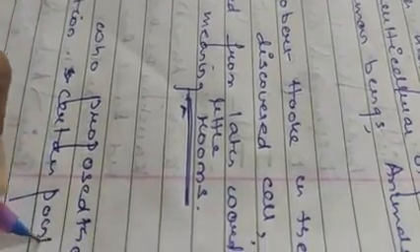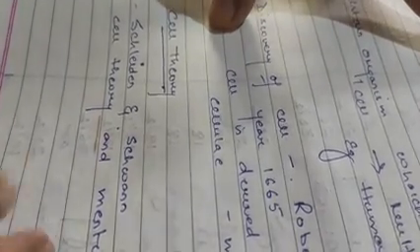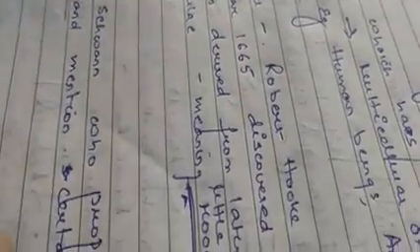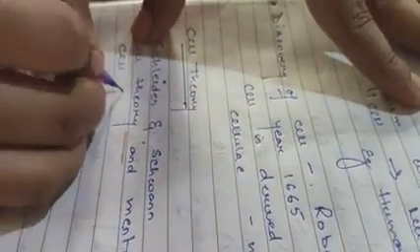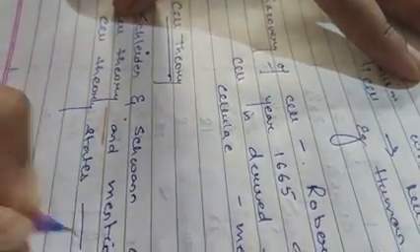Cell theory states 4 points. Try to remember these 4 points.